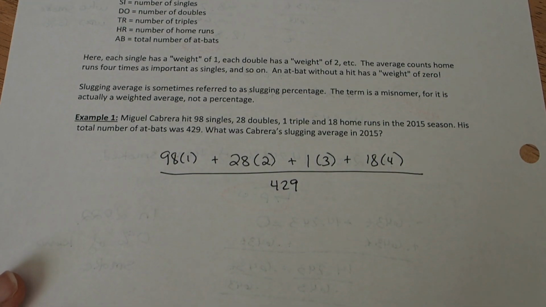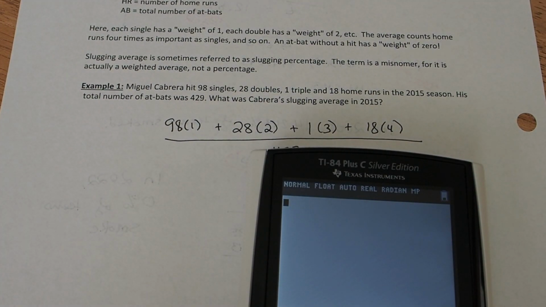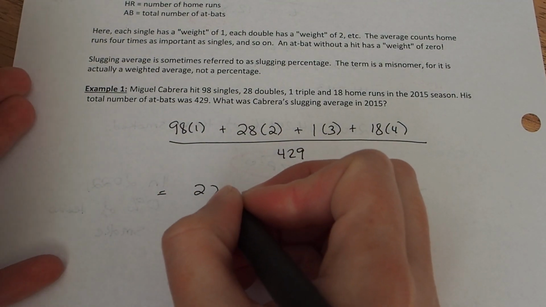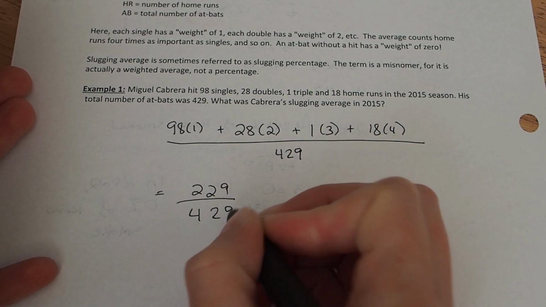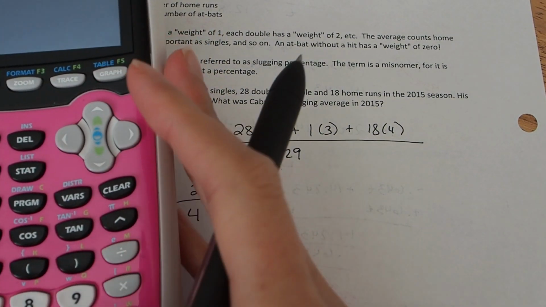So let me grab my calculator real fast, add up that numerator. You need to add up 98 plus 28 times 2 plus 3 plus 18 times 4. So numerator is 229. And I want to divide that by the 492. Or, sorry, 429. There we go.